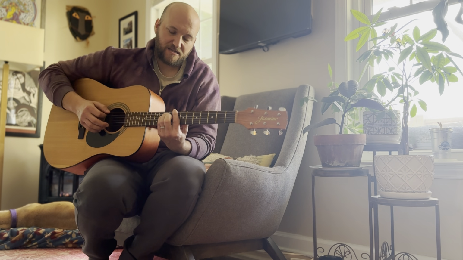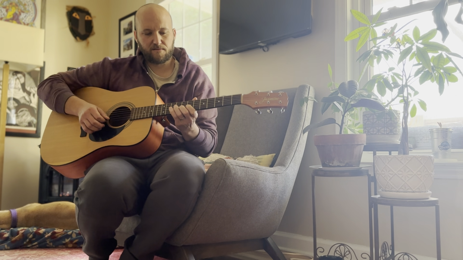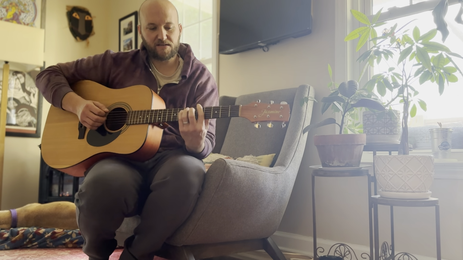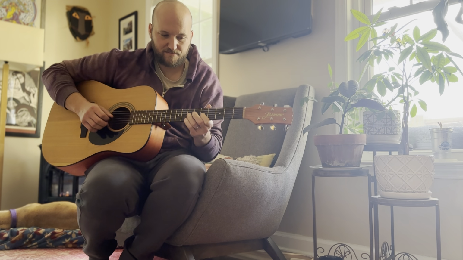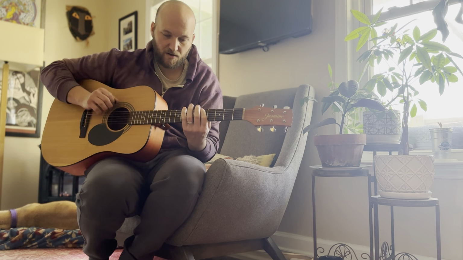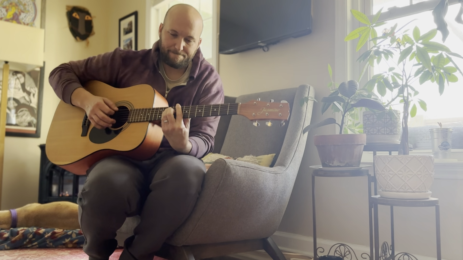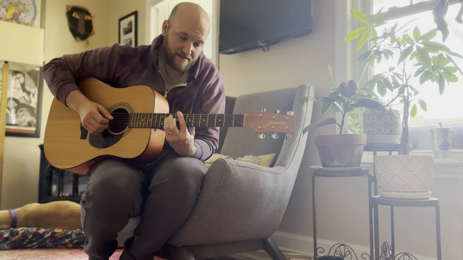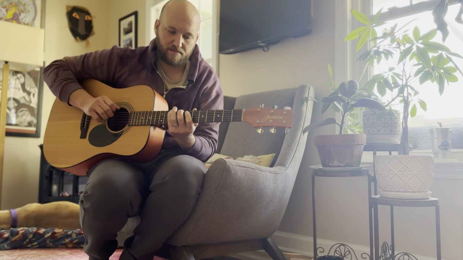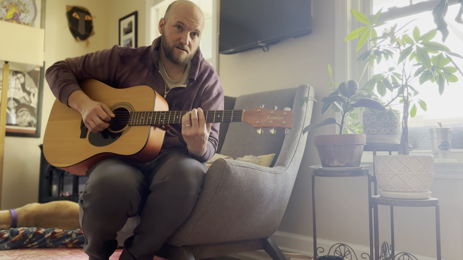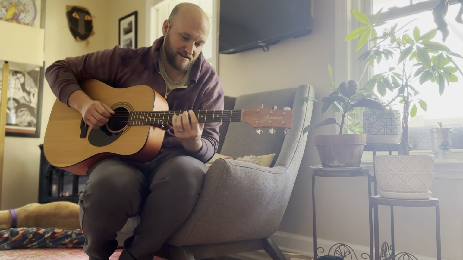So what that means is the C major scale is going to be the same as an A minor. All those notes are the same. And if you take the C major pentatonic, those are the same notes as an A minor pentatonic.